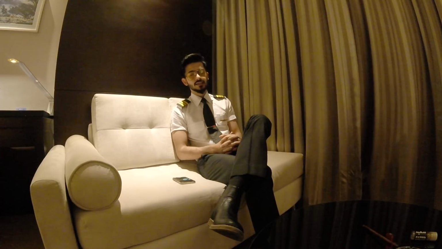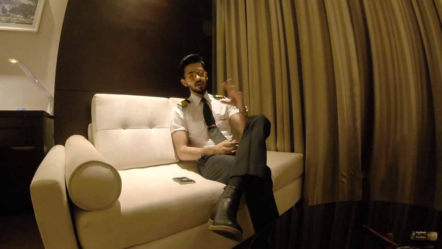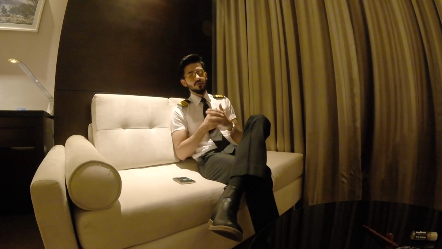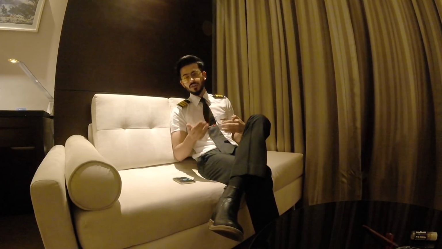Type rating is what you do after your CPL and instrument rating. To fly a particular aircraft, for instance, I'm flying the Airbus 320. To fly that, I need to be A320 type rated. For every particular aircraft, there's a special type rating. If I want to fly the A380, or let's say the Airbus 350, I need to be type rated for that. So even if I have an ATPL or CPL, I still need to go and get my type rating for that particular aircraft again.